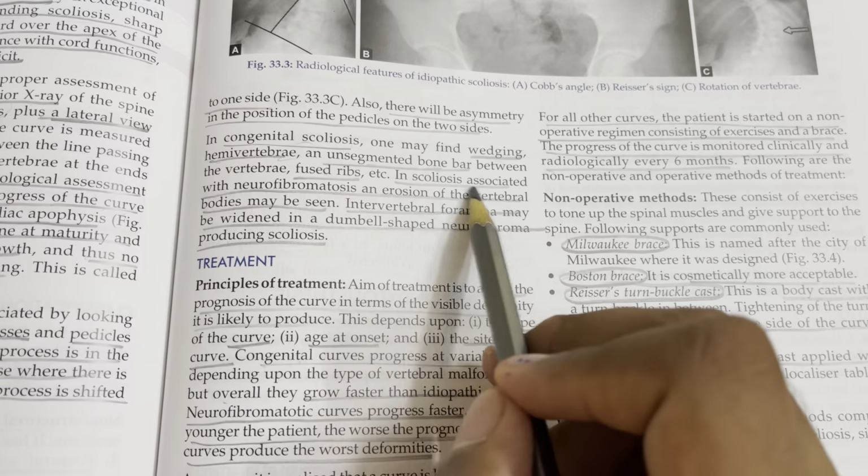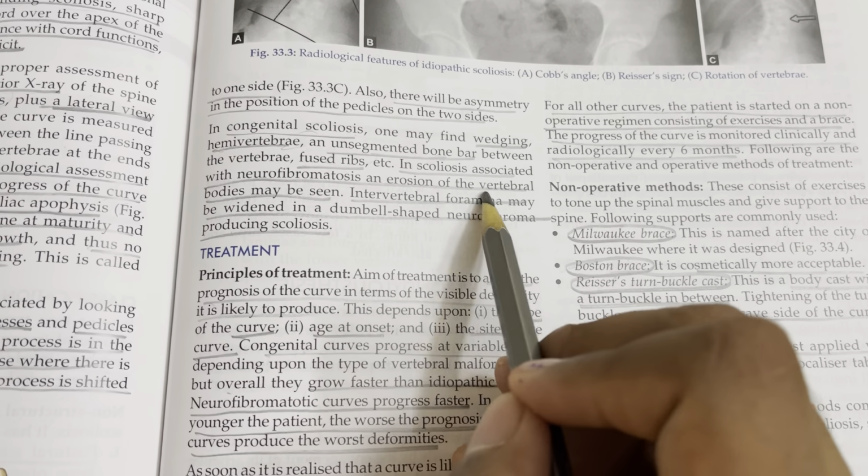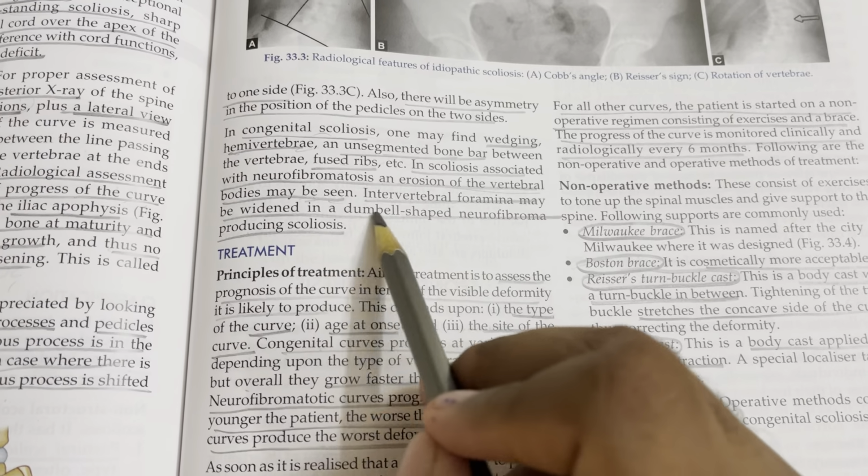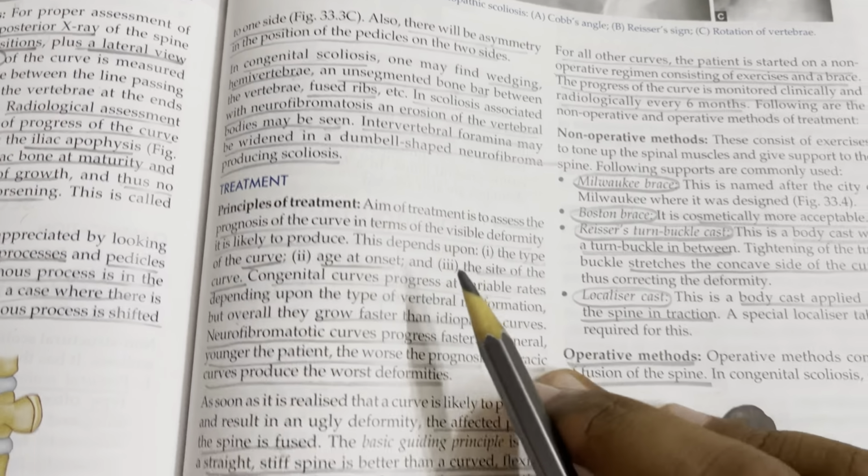Or fused ribs also. In scoliosis associated with neurofibromatosis, you can see erosion of the vertebral bodies. Intervertebral foramina may be widened in a dumbbell-shaped neurofibroma producing scoliosis.